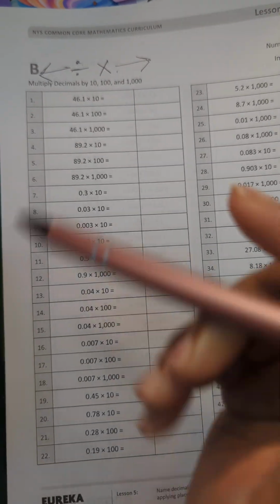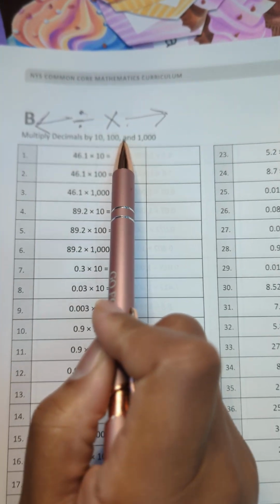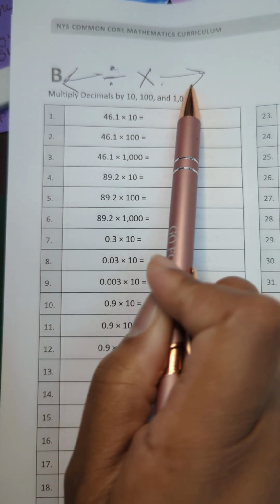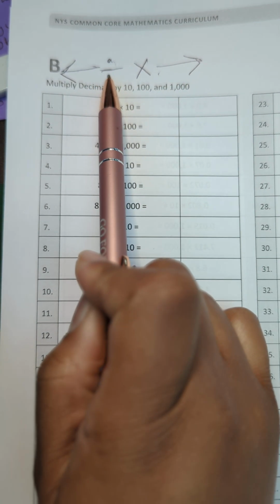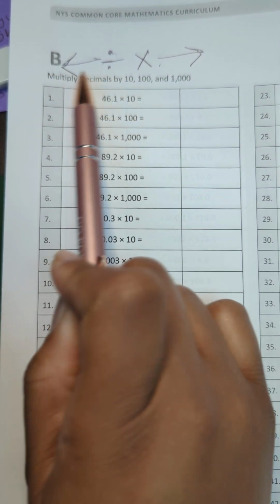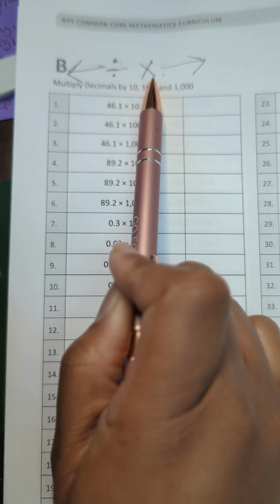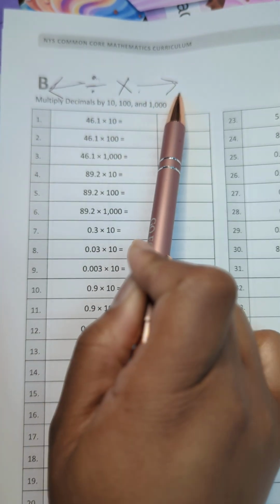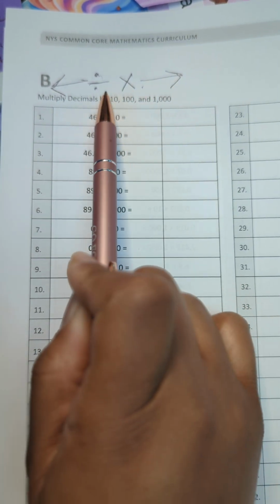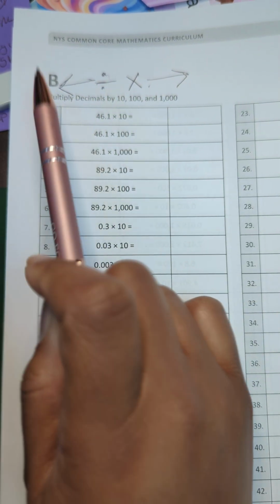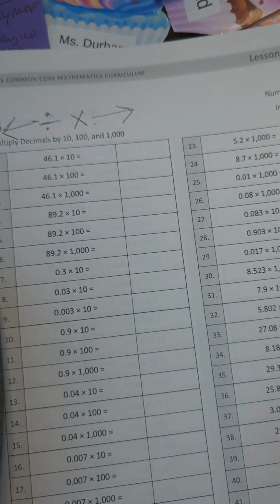The thing to remember here is when you multiply numbers, your results get larger. When you divide, the result gets smaller. When you multiply by a power of 10, you move your decimal to the right to where the number gets bigger. When you divide, you move your decimal to the left to where the number gets smaller.